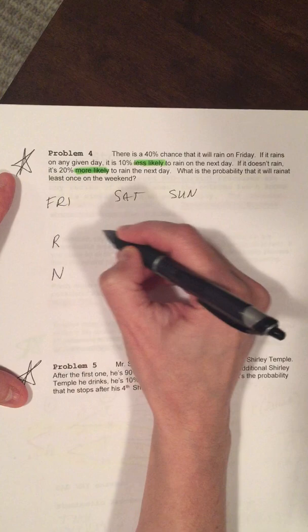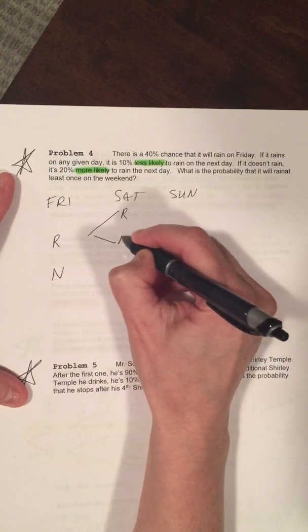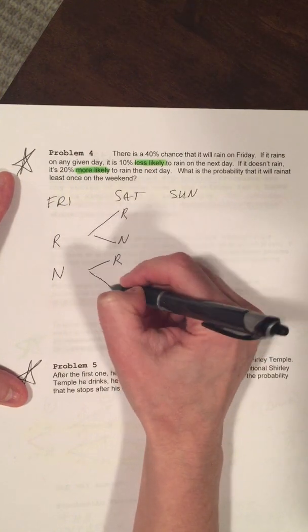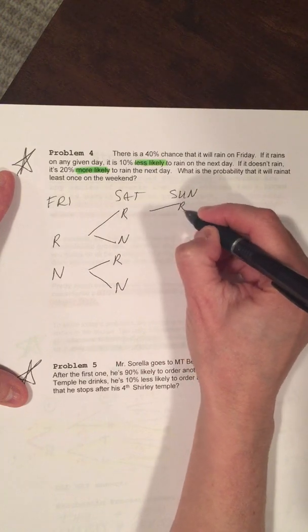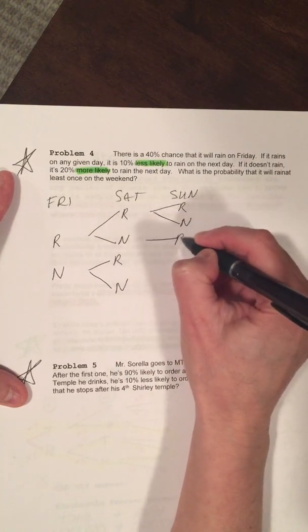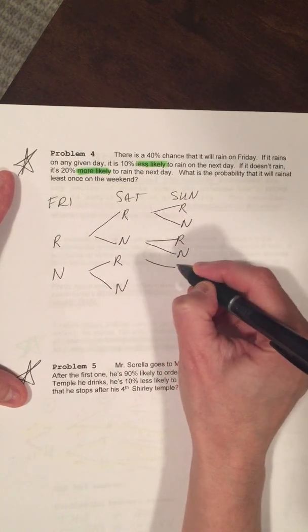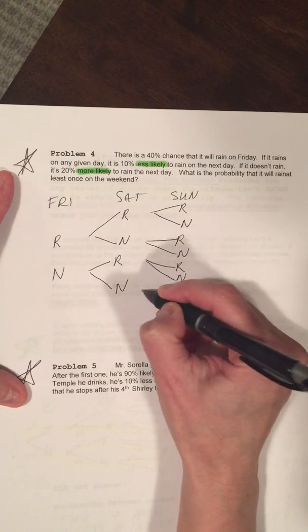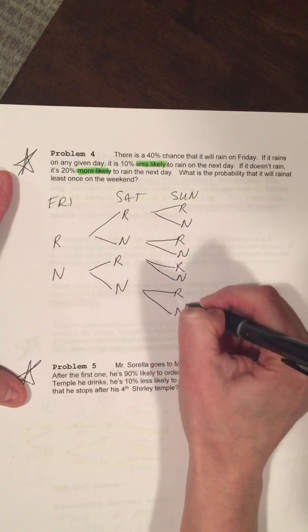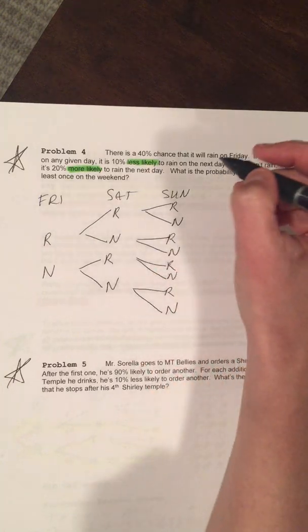Rain or not, rain or not, rain or not. Same old tree diagram.